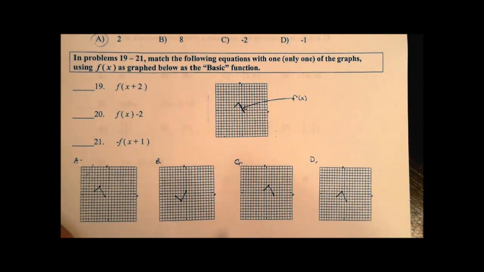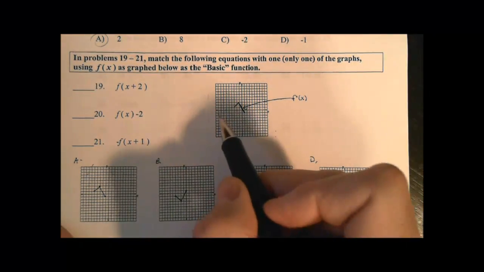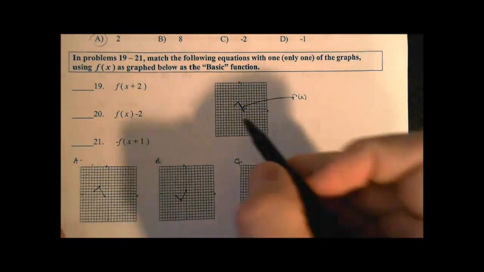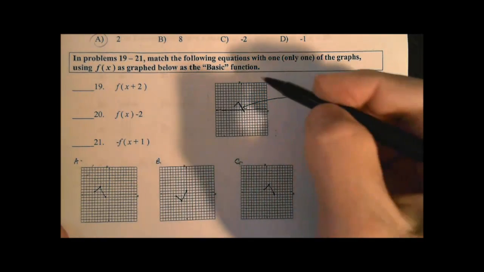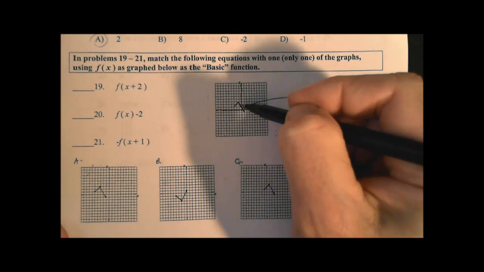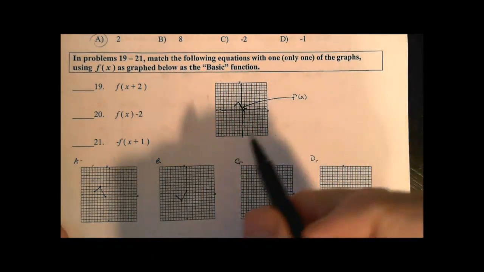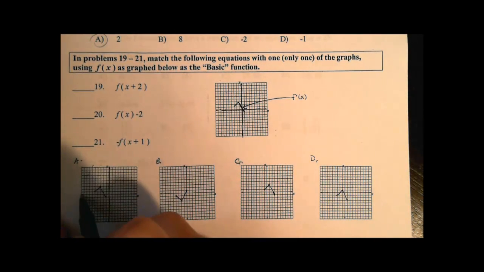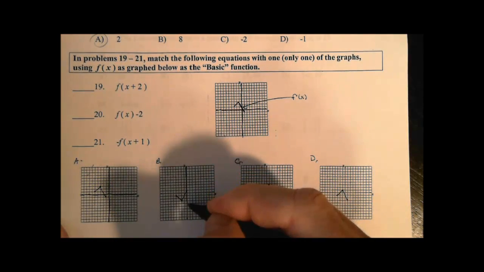In 19 to 21, we want to match these equations. For example, here's f of x, and I can barely see where the axes are. Maybe if I have a pen, I might be able to darken in these axes. Graphics will be much better on the final exam. There is the x-axis, and there is the y-axis. Okay, and here we are. Here's the x-axis, the y-axis, and here is the x-axis in each case, so we can see where it is relative to these.